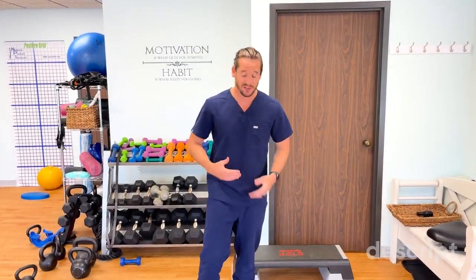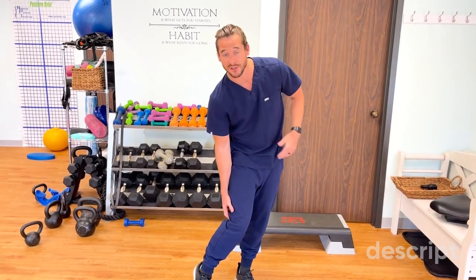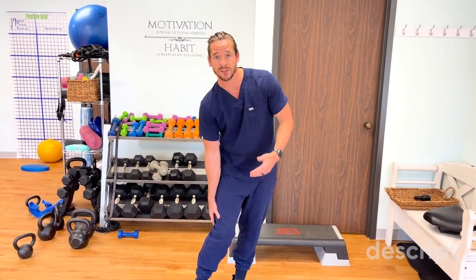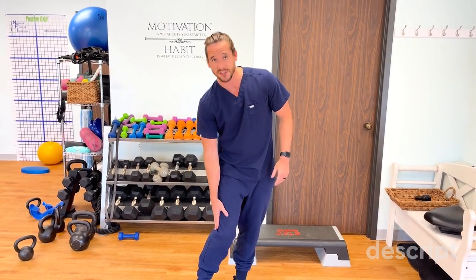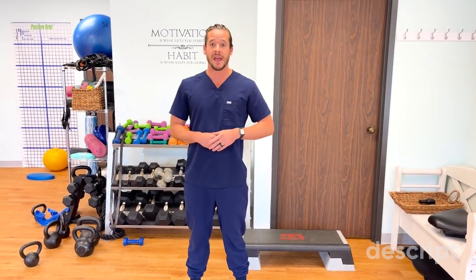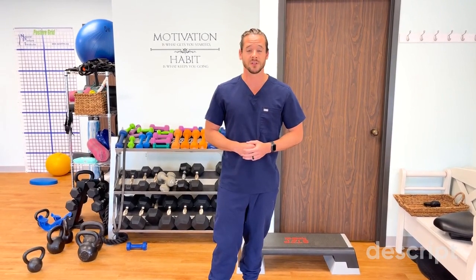So if you're having lateral knee pain, especially in the posterior lateral, or you're having any type of pain going up and down stairs, up and down hills, make sure to get your knee checked out by a certified professional and see if it is that popliteus. And if it is, these exercises will help you recover from that injury.